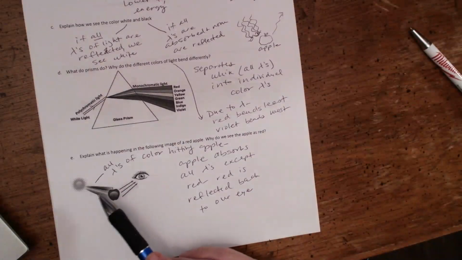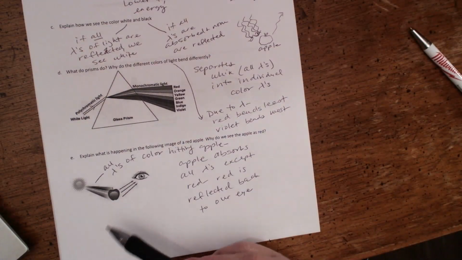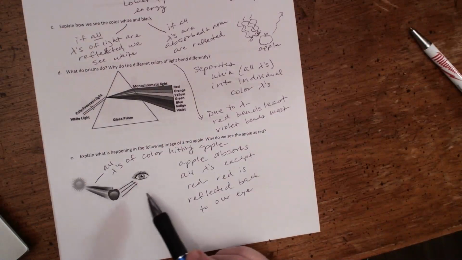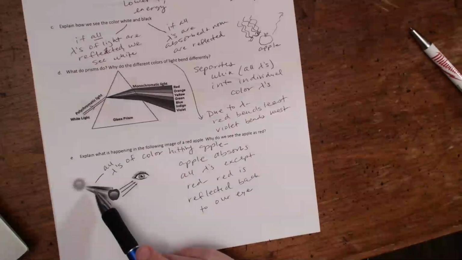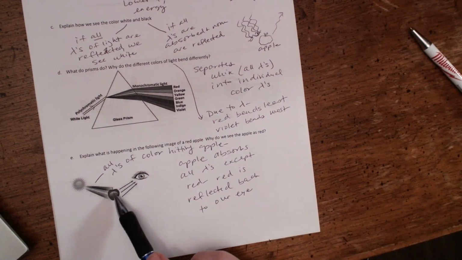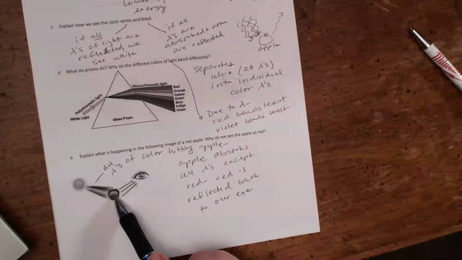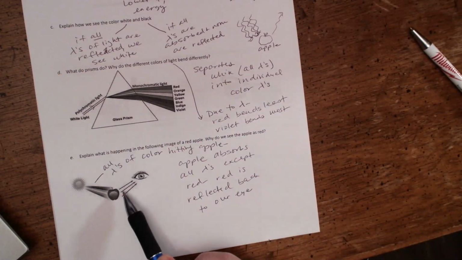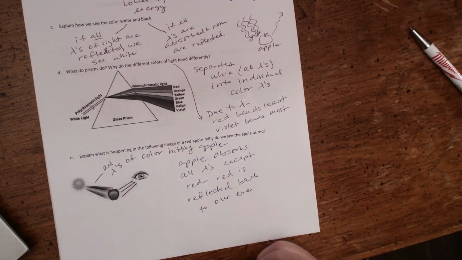It's that absorption and reflection that gives us the color that we see. So in the case of the red, the apple's absorbing all these other colors, green and blue and yellow, and it's just reflecting back the red color. And that's why we see the apple as red.